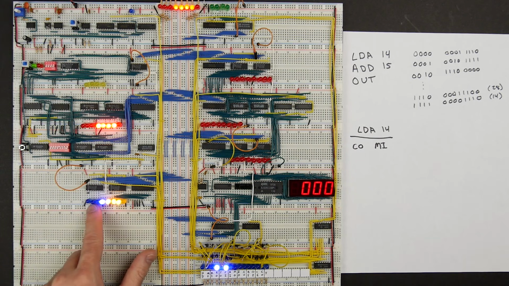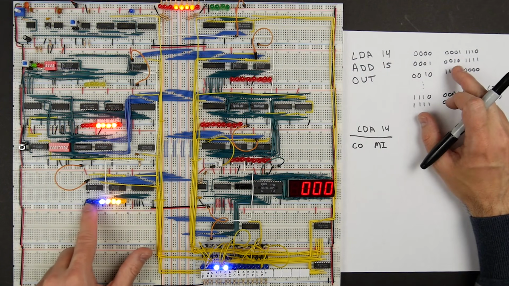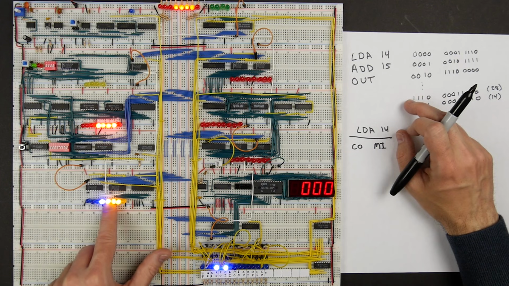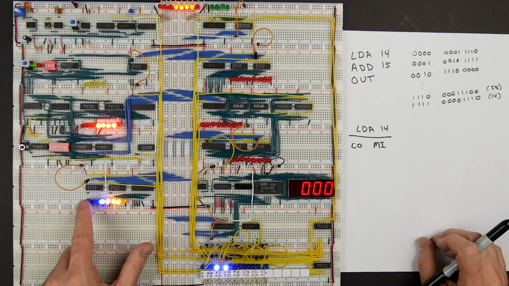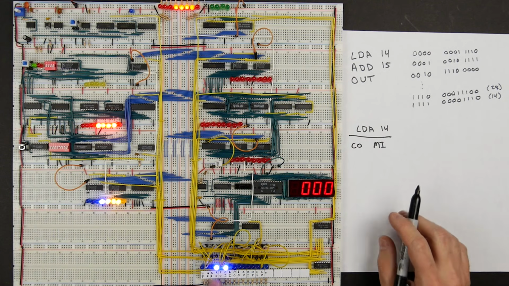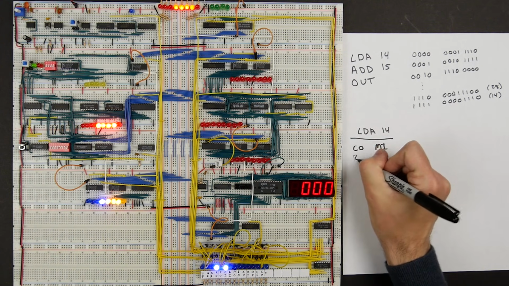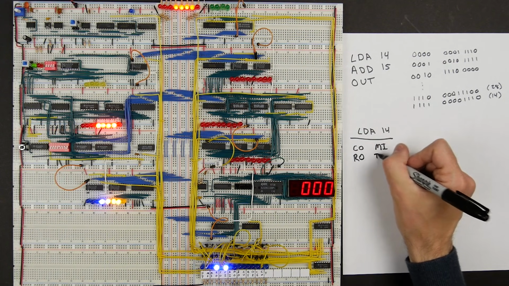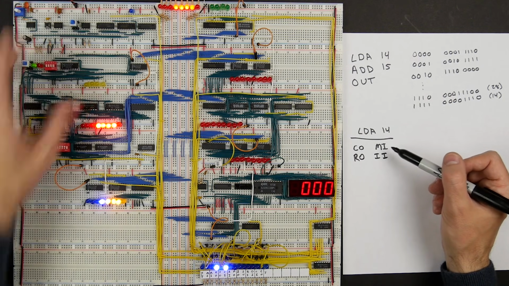You can see I actually use different color LEDs here. The blue indicates the instruction. So LDA is load A, and 0001 corresponds to that. And then the yellow is the operand, the 14. So now that we've loaded the instruction, the next thing we did was RAM out and instruction register in. This was the set of signals we used for that clock pulse.